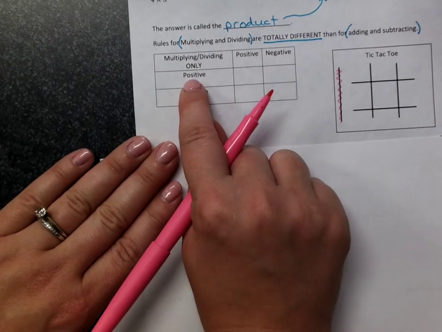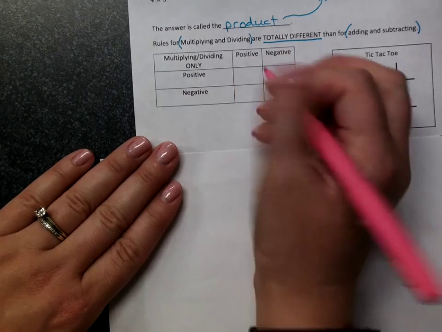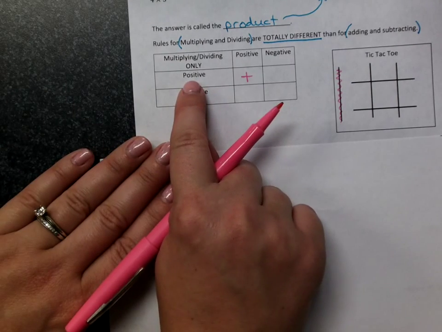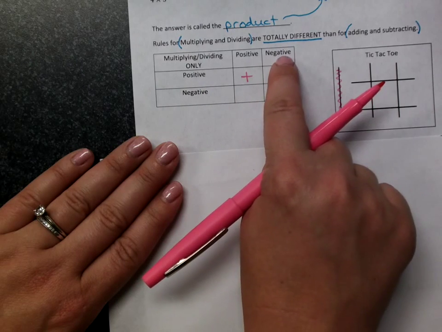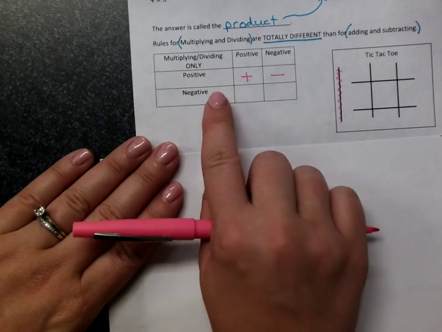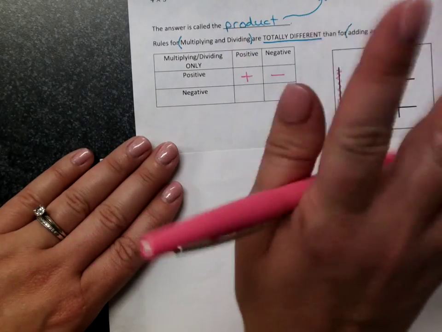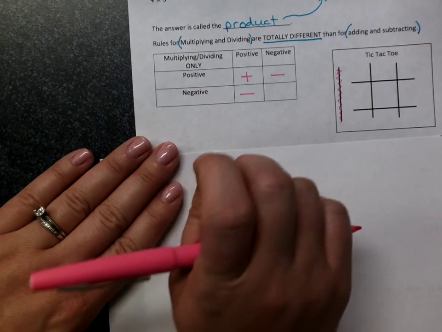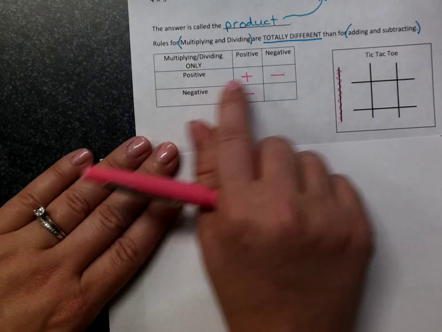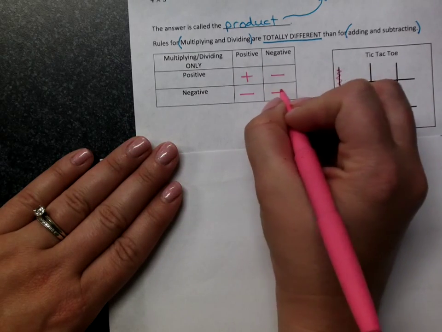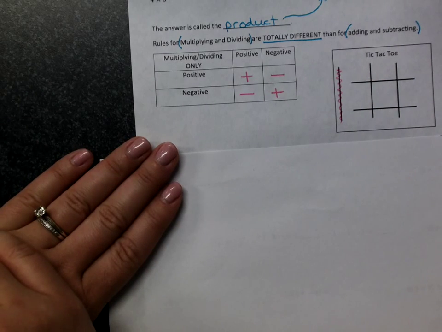If you're multiplying a positive number times a positive number, your result will be a positive number. If you're multiplying a positive number and a negative number, your answer will be a negative number. If you're multiplying a negative and a positive, same thing, your answer will be negative. And if this is the one that's really different than adding and subtracting, if you have a negative multiplied or divided with another negative, a negative times a negative makes a positive. So you have to keep those very, very separate, very different rules.